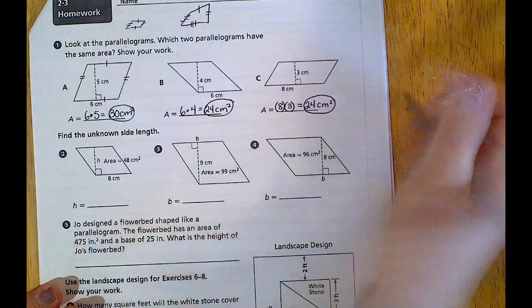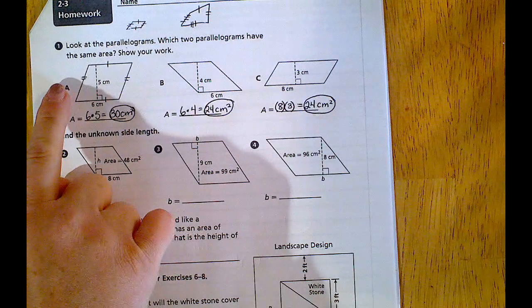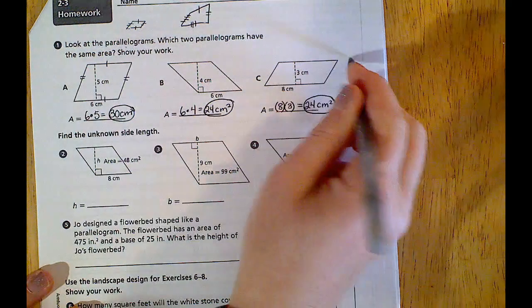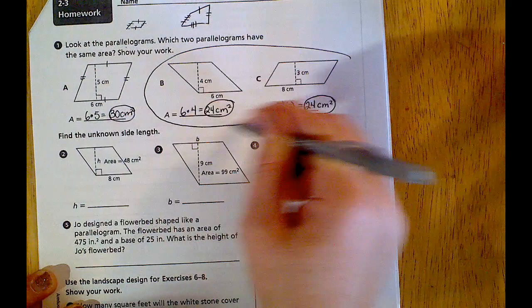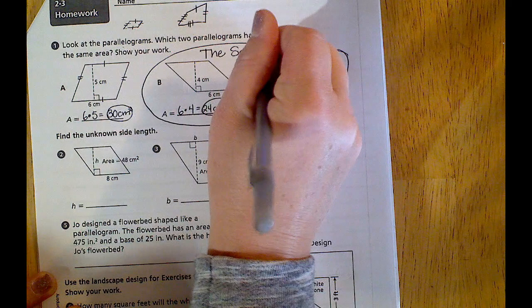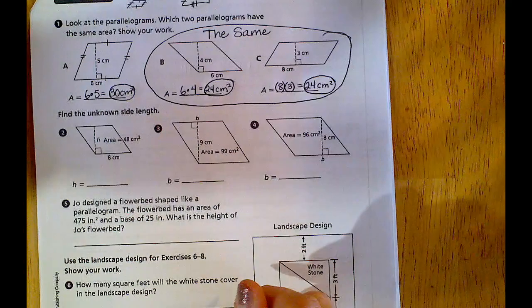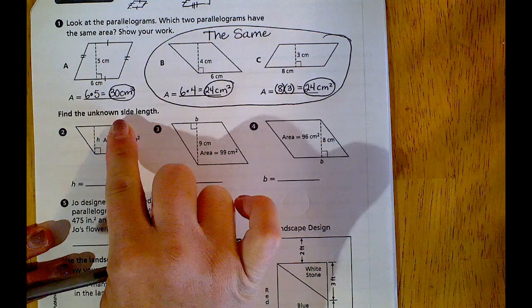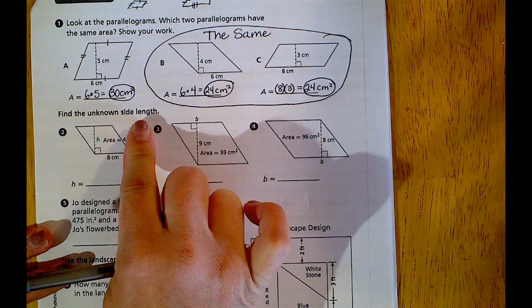All right, so after we did all of these, it says, which two parallelograms have the same area? A and B. And I'm going to circle this as the same. I don't think I actually did it on the worksheet, but maybe I did. I can't remember.